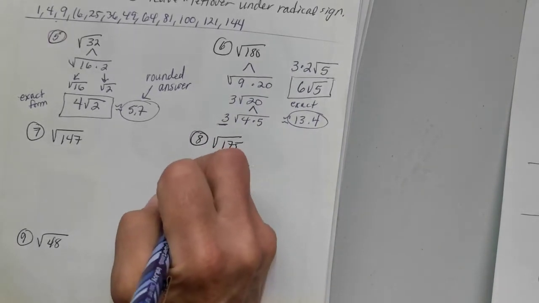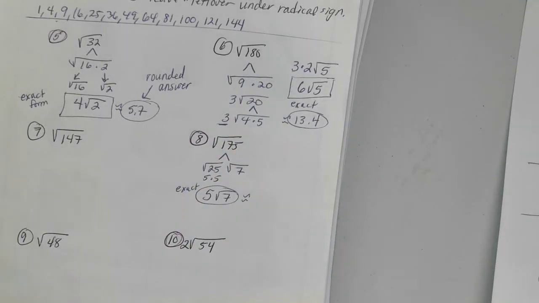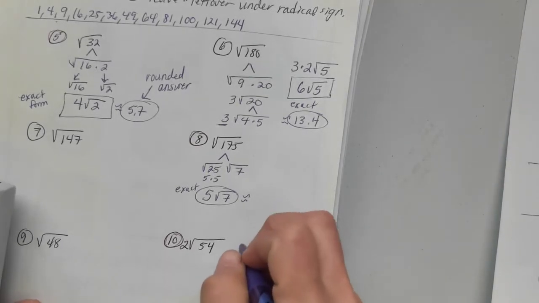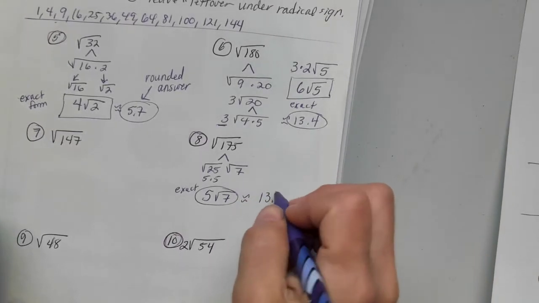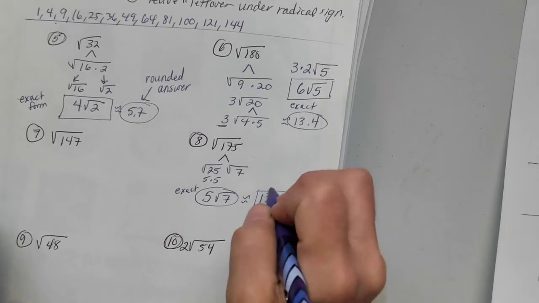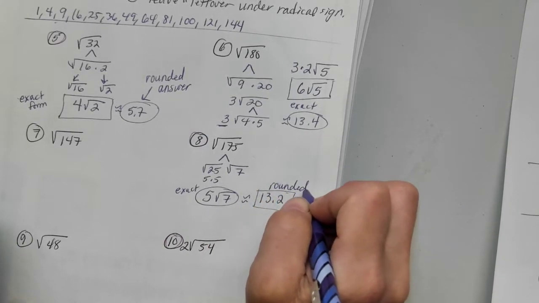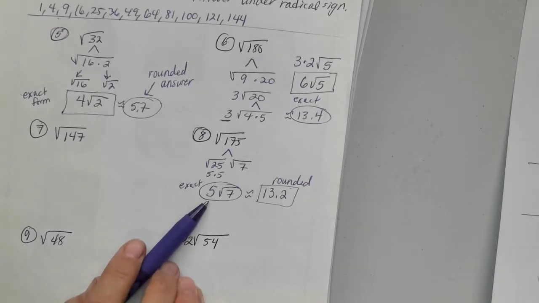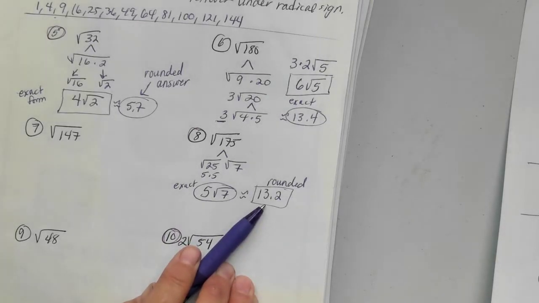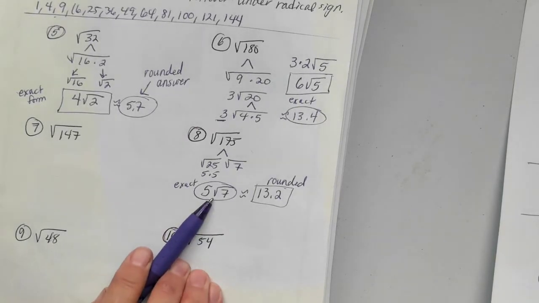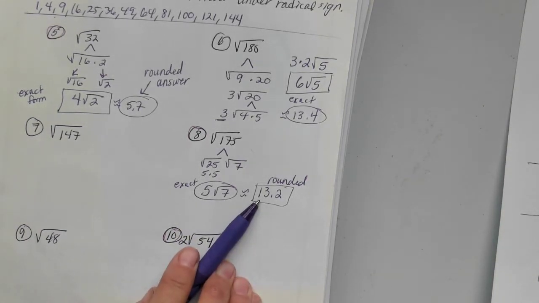Remember, this is exact. If I need a measurement for the side of a shape or something like that, then I'm probably going to round this off to the nearest tenth or the nearest hundredth. And remember, this is your rounded version. This is what I'm going to ask you to do on your homework, but I know sometimes we have to have the rounded version. So this is called a radical, and this is the rounded version.